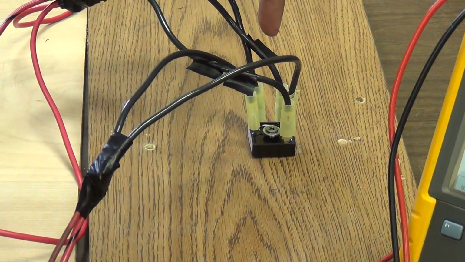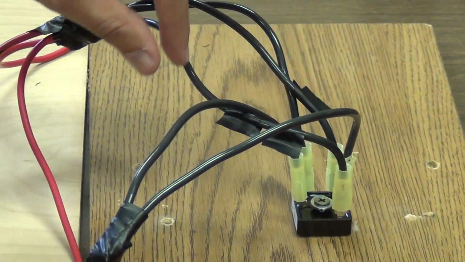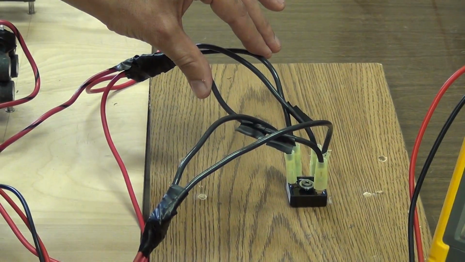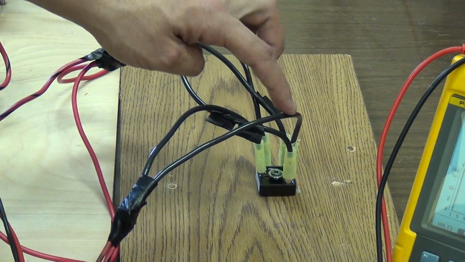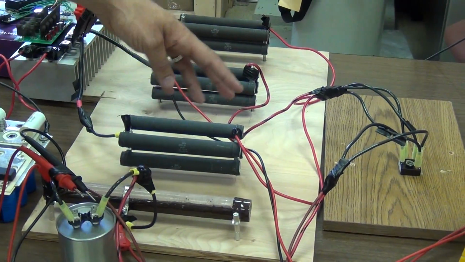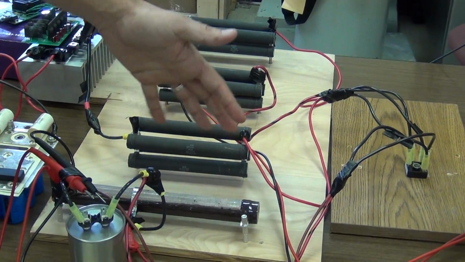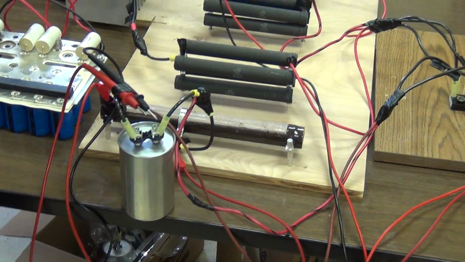Uncontrolled rectifier: we have three inputs, the AC signals, and two outputs, the positive and the negative side. Those are connected with the variable resistance, as we can see here. Across this variable resistance, we have a capacitance. It is only a DC filter.